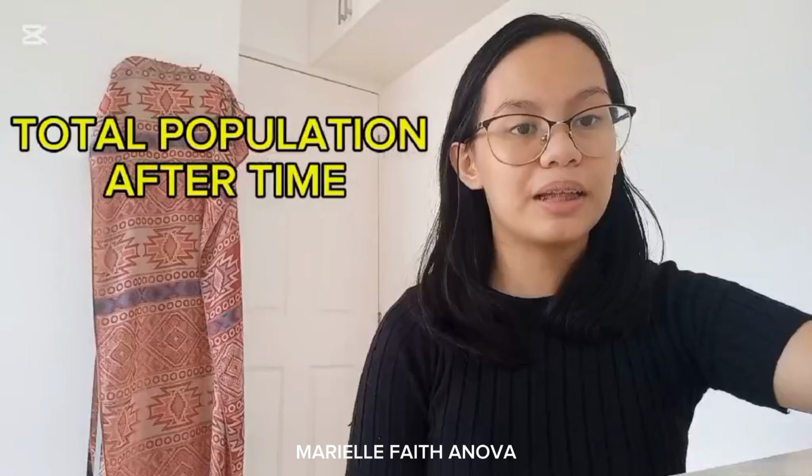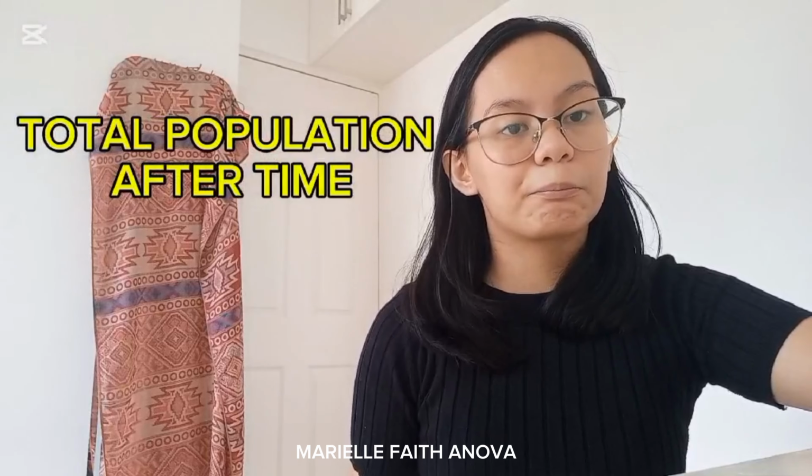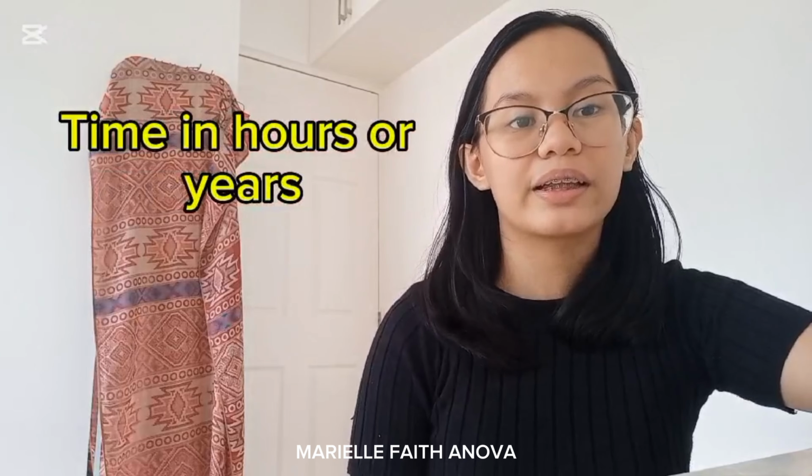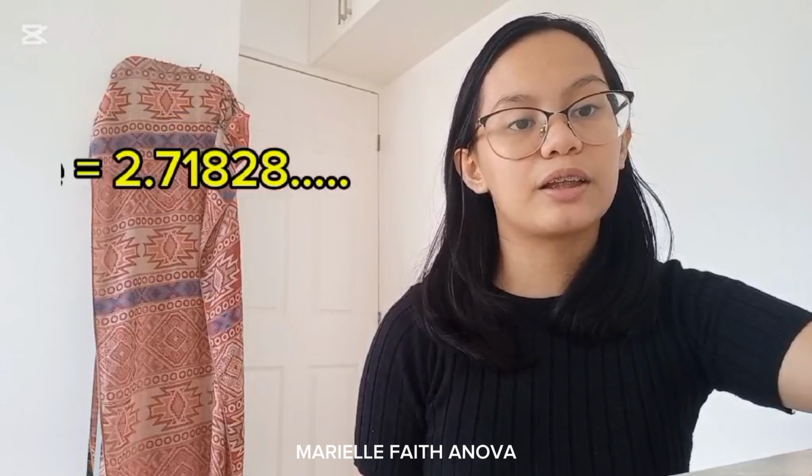P means total population after time. P sub 0 means starting population. R means rate of growth. T means time in hours or years. E means Euler's number.